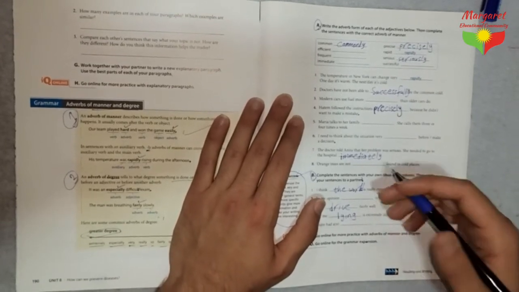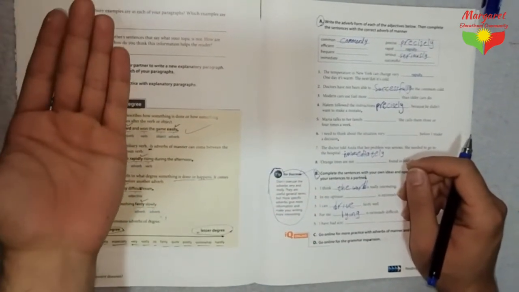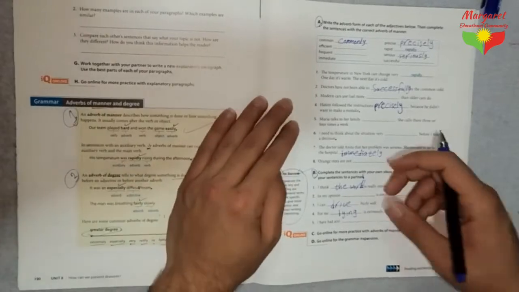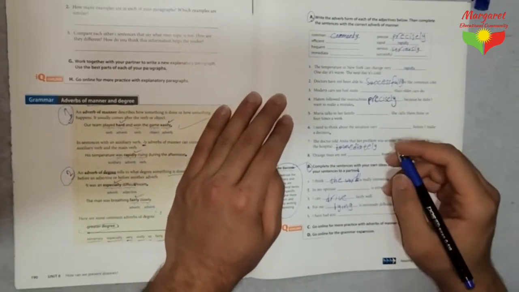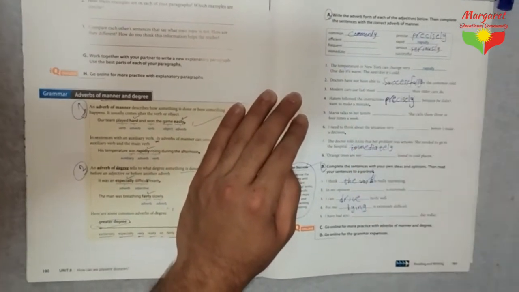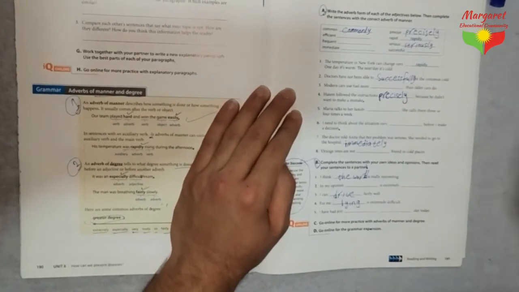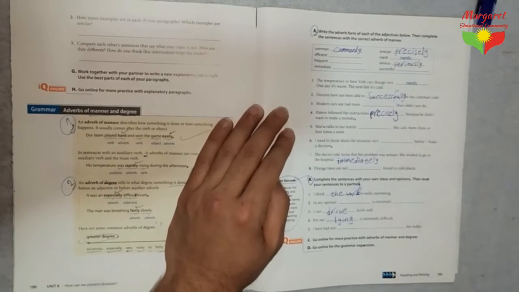Some others are irregular and have their own form. But for these ones, all of them, we use ly to change them into adverbs. Common becomes commonly. Precise, precisely, meaning exactly. Rapid, rapidly, serious, seriously, successful, successfully, and the other ones.